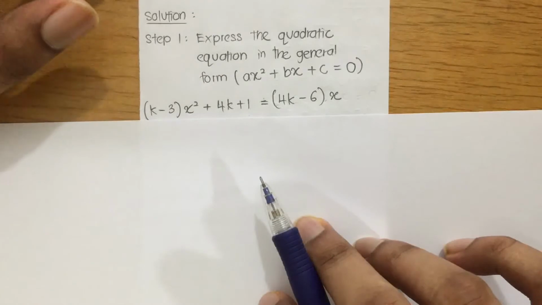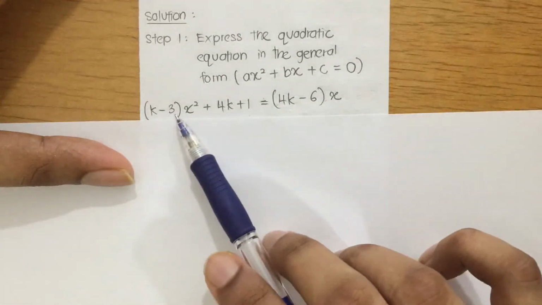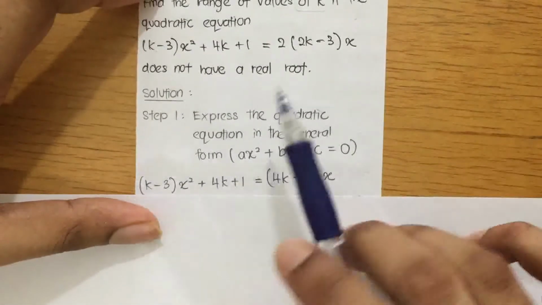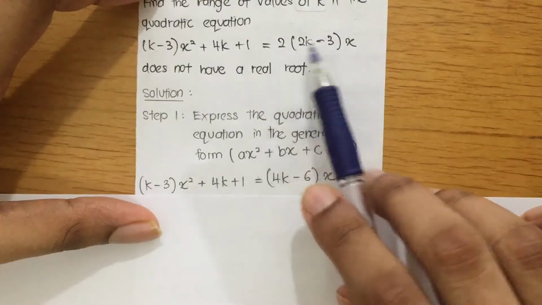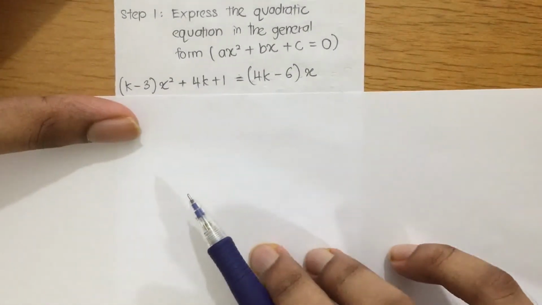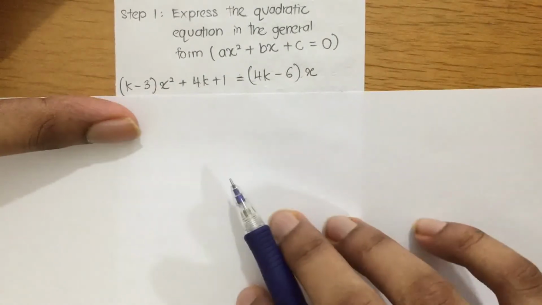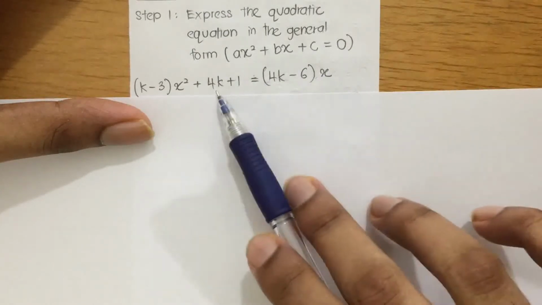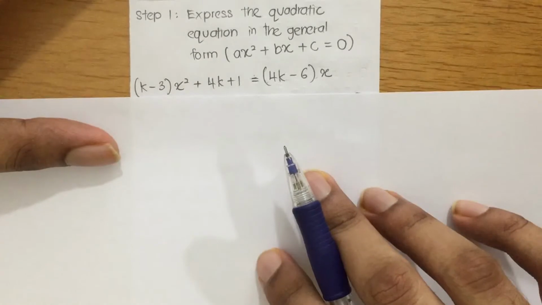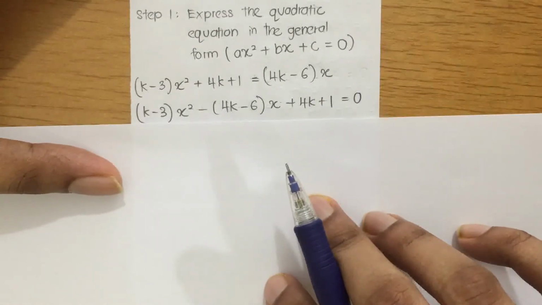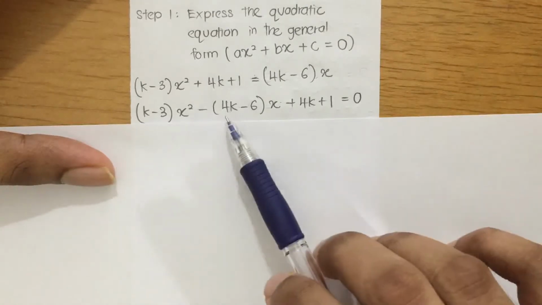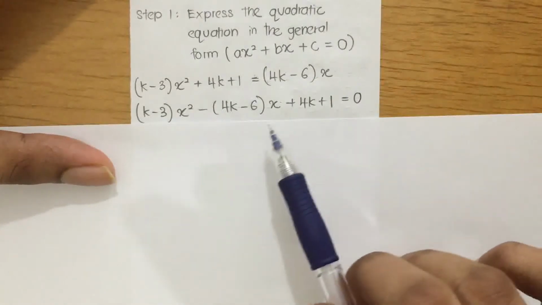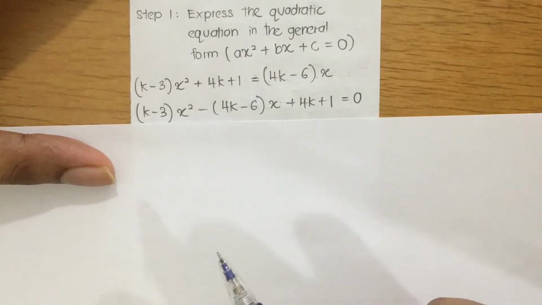Okay, from the question, (k minus 3)x squared plus (4k plus 1) equals to, let me show you the question, the 2 in the bracket (2k minus 3)x, so the 2 we're going to expand in. So from here you get (4k minus 6)x. So what we do in the next step is we're going to move this (4k minus 6)x to the left hand side. Okay, let us continue. So from here you get (k minus 3)x squared minus (4k minus 6)x plus (4k plus 1) equals to 0. Okay, now we have already expressed the quadratic equation in the general form, guys.